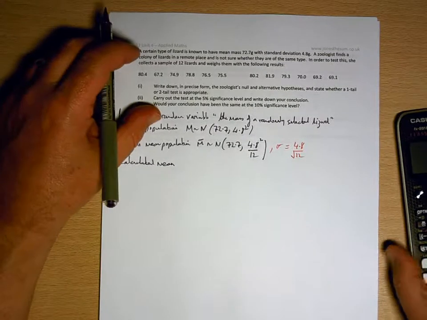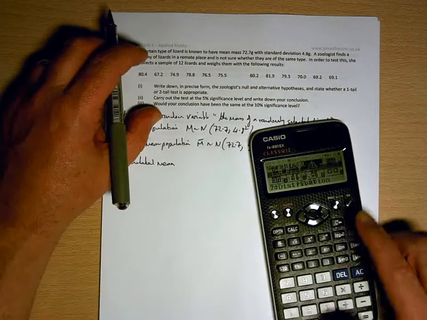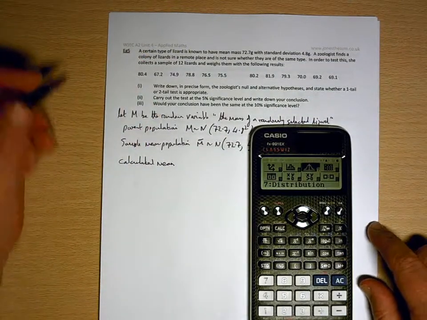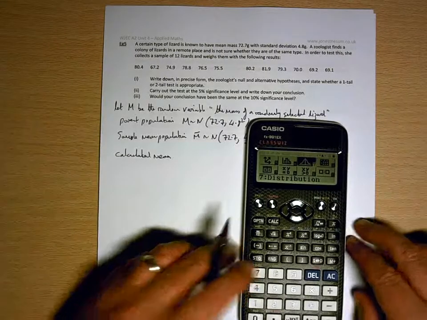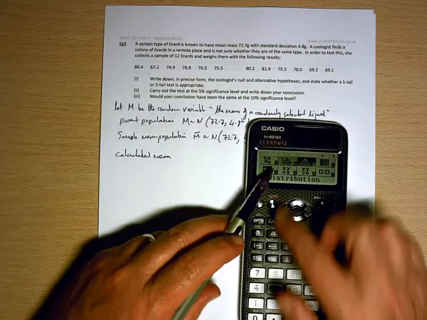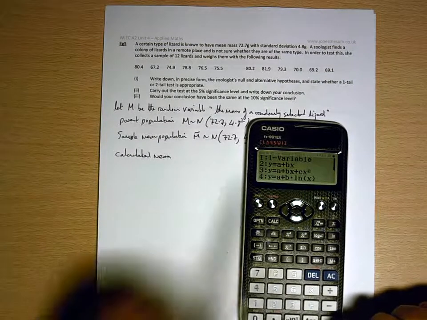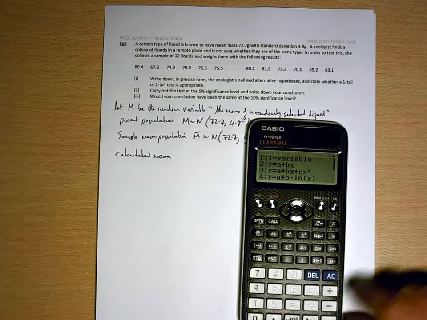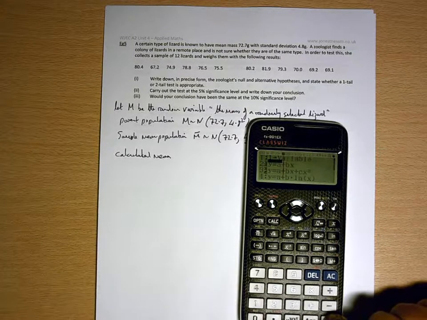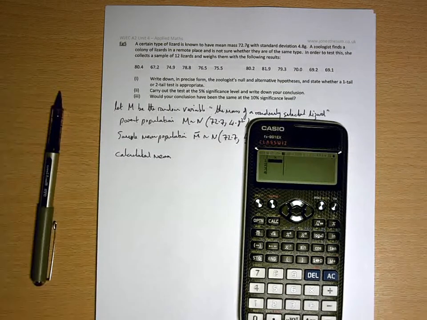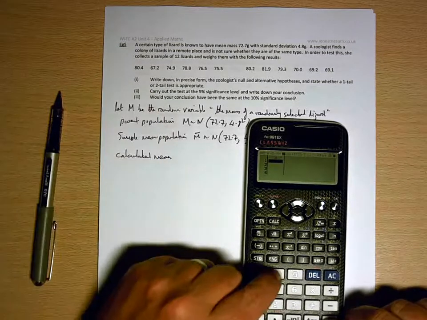So we can add all of those up, but let's make use of more functions on our snazzy calculator. So if we go to statistics and one variable, it gives us a list, a sort of one column of a spreadsheet in which to enter our data.